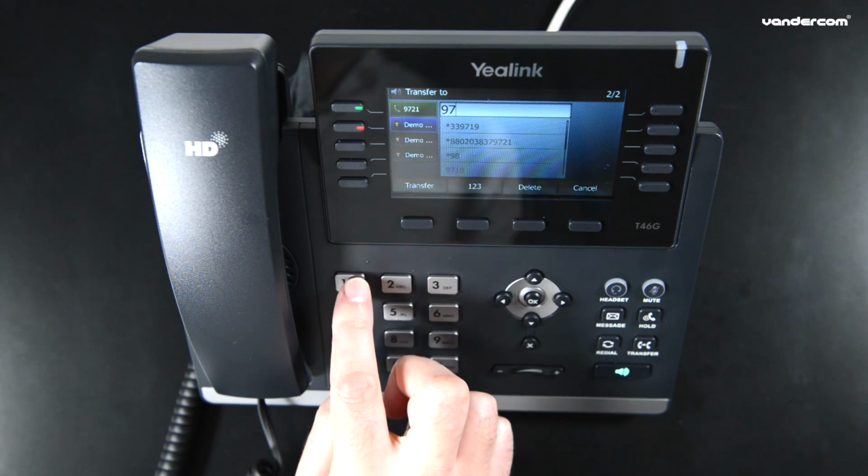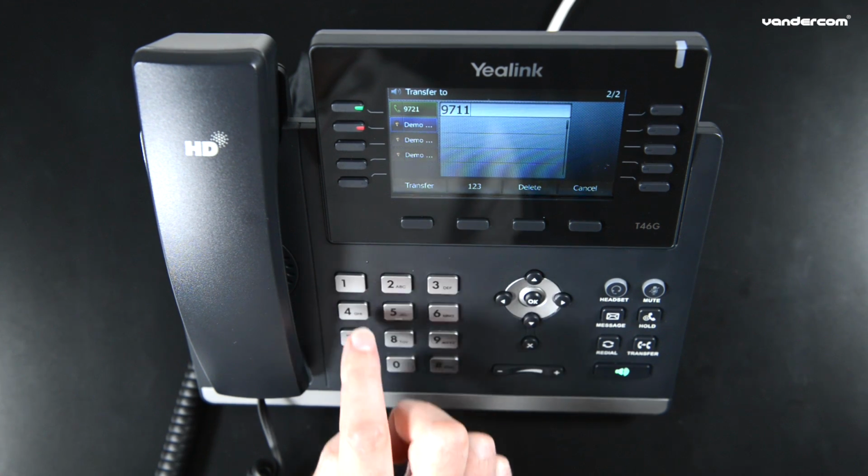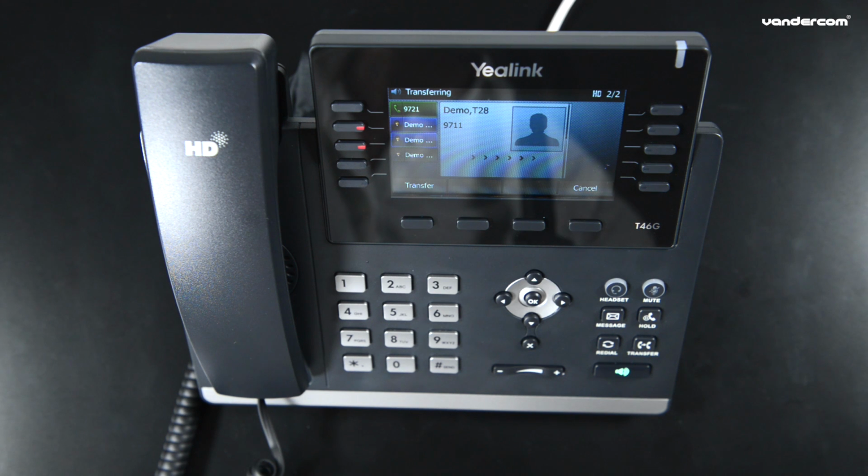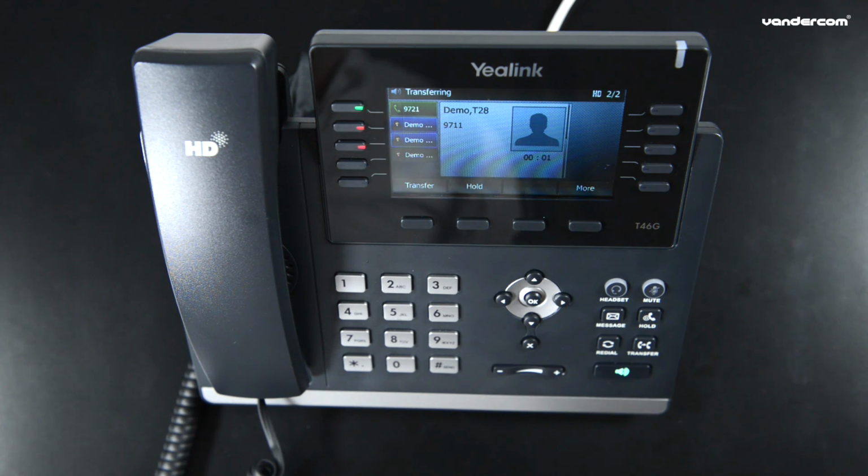Dial the extension number you wish to transfer to, or the outside number such as a colleague's mobile, and press send or OK. Alternatively, press the speed dial key if set up. Do not press the transfer button or soft key, as this will perform a blind transfer. Inform your colleague of the caller you wish to transfer.